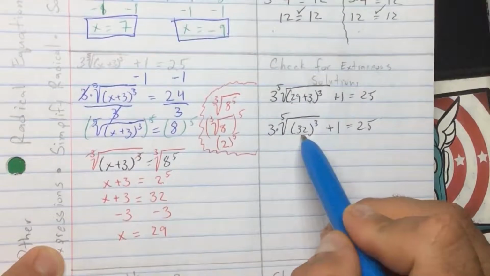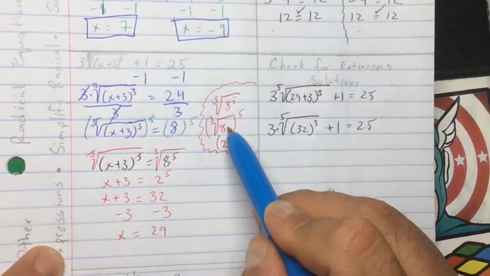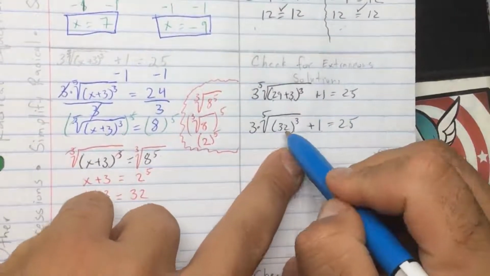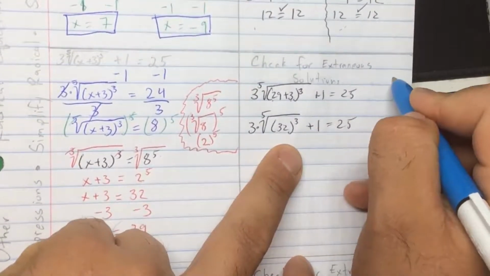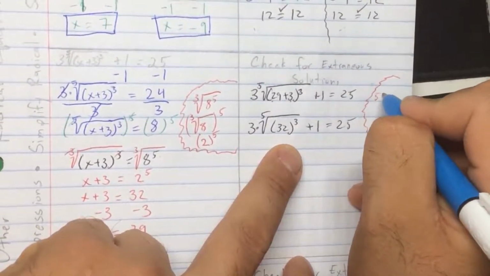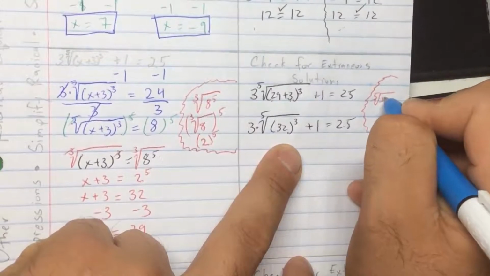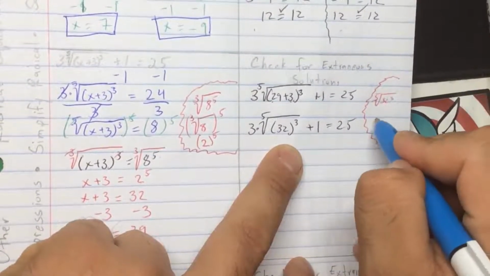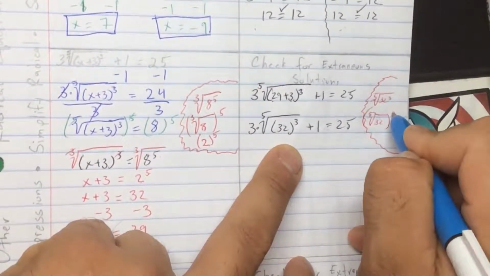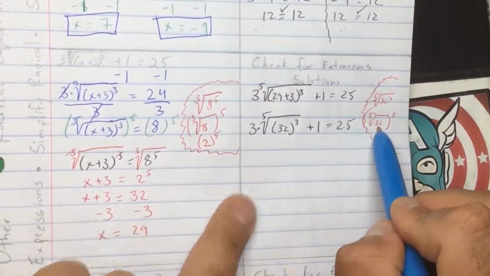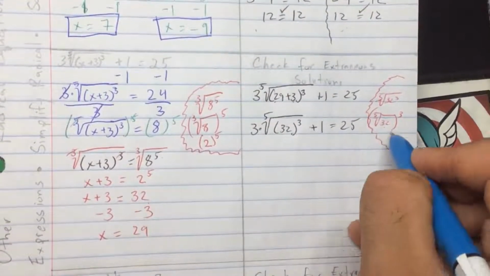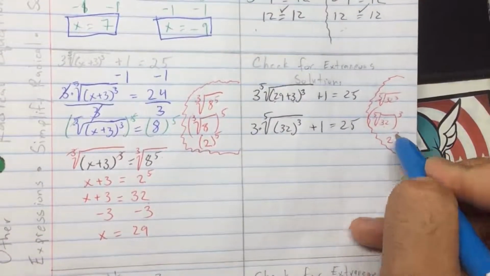In order to do that, once again we're going to do another side note on this side. This time, the 32, we're going to rewrite it again. We're going to take the fifth root of 32 cubed. And I already know the fifth root of 32 is 2, because we worked that over here, because 2 to the fifth power was 32. So this is going to be 2 cubed.